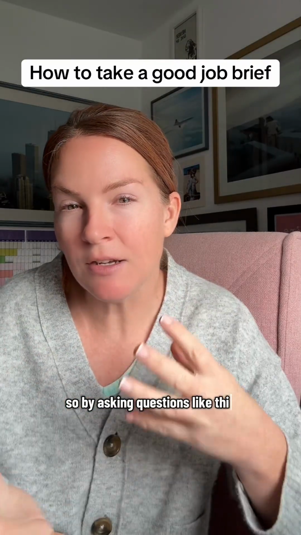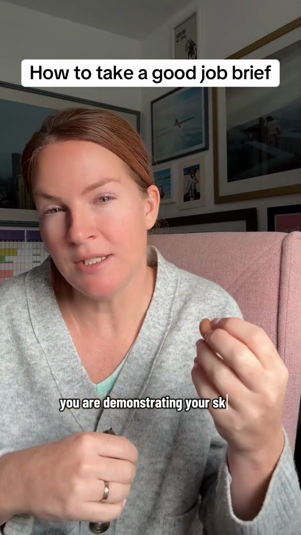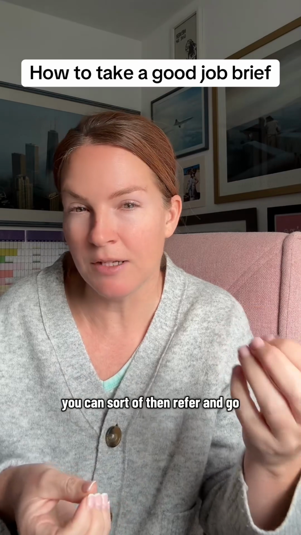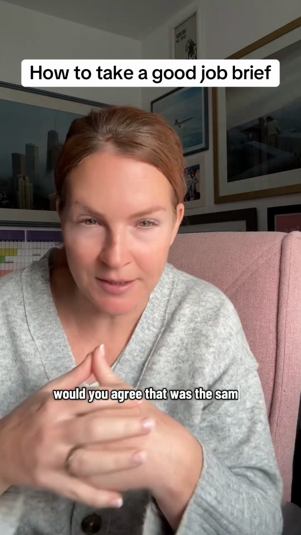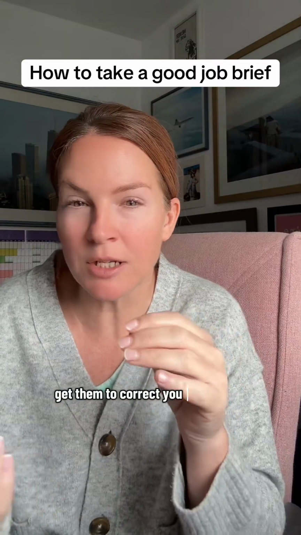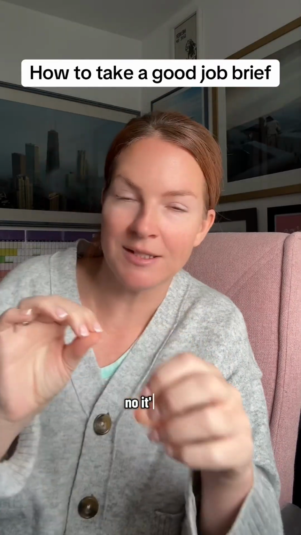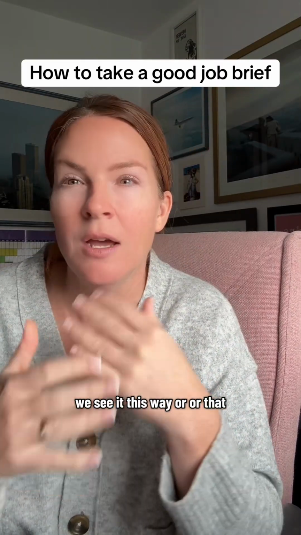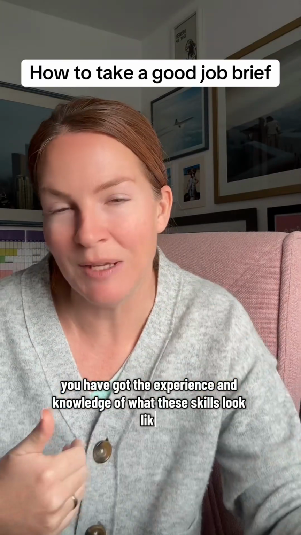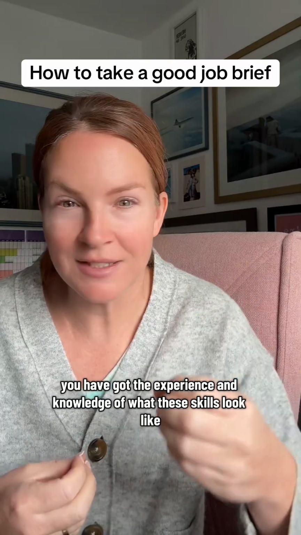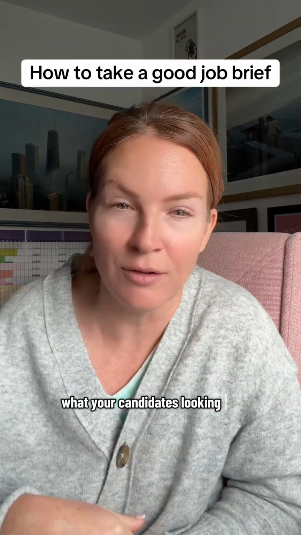By asking questions like this, you are demonstrating your skill. You can then refer and go, typically we would see X, Y, Z. Would you agree that was the same for this role? Get them to correct you if they feel, for whatever reason, no, we see it this way, or they'll nod along and they'll respect that you have got the experience and knowledge of what these skills look like, what your candidates are looking for.